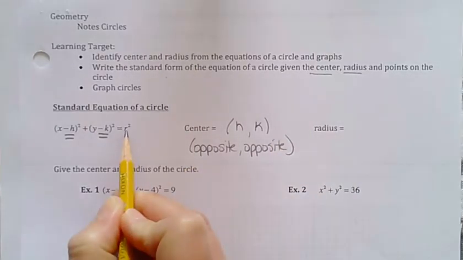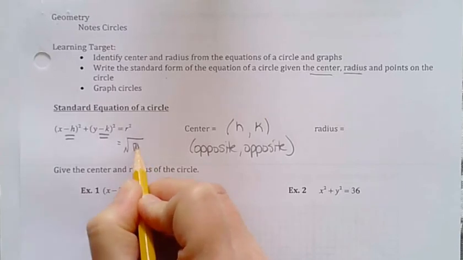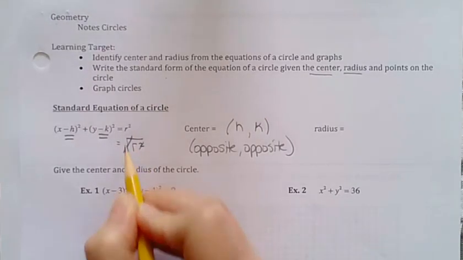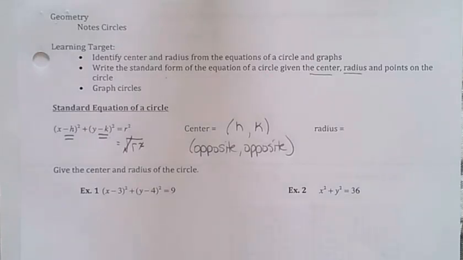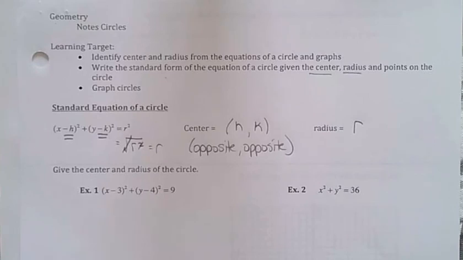The radius we find from this number, and whatever number it's equal to, you're going to take the square root of that number, and in this case, the square and the radical cancel out. The radius is equal to r.